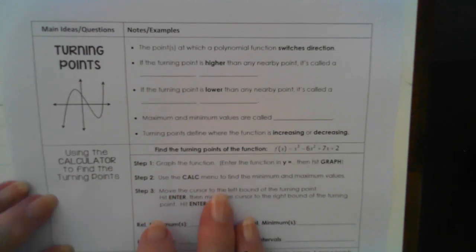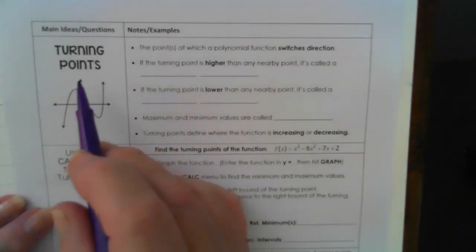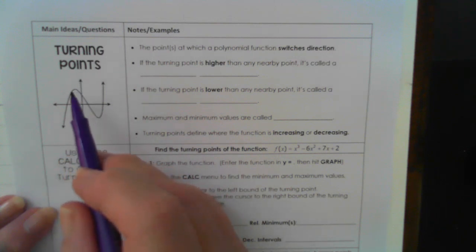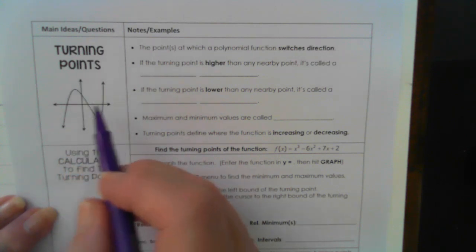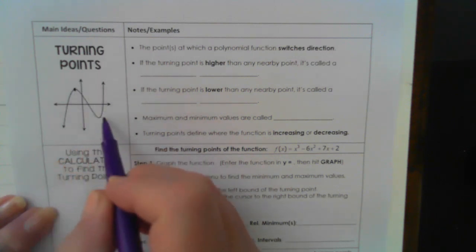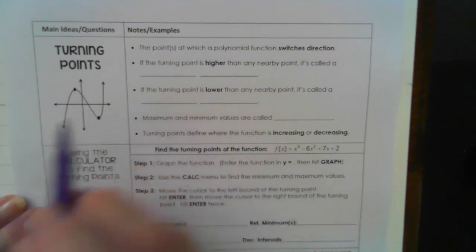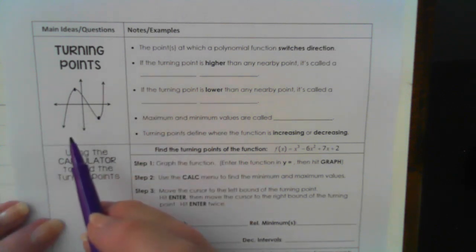All right, let me get the next page of your notes. And this is where we're going to start talking about turning points, also known as our vertices. So we're talking about this place right here and this place right here. They're called vertices, or they're also called our relative maximums or relative minimums.